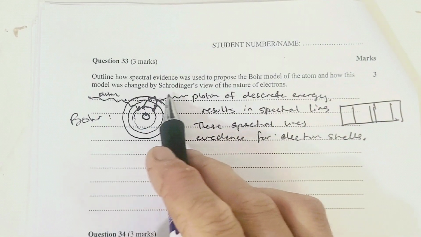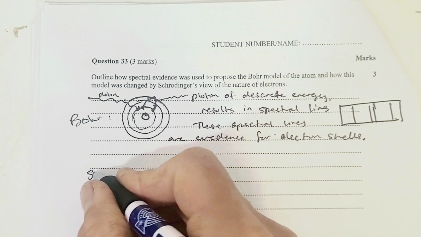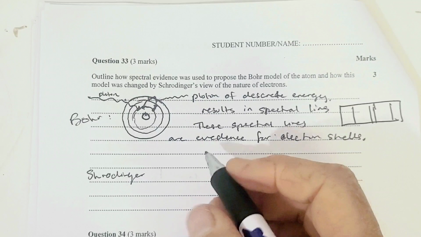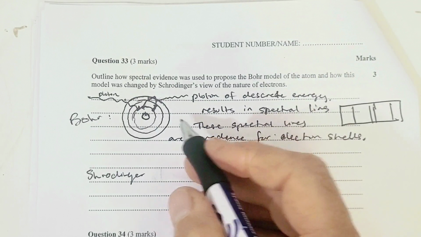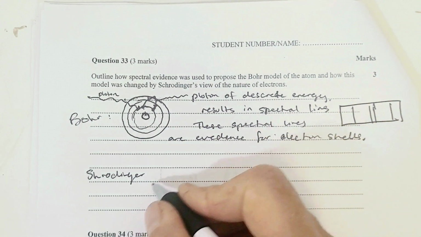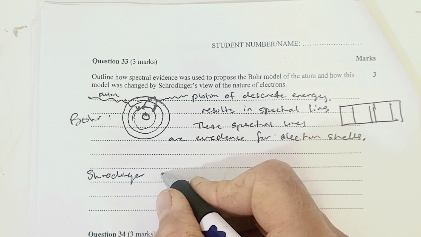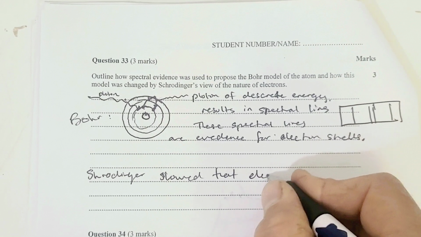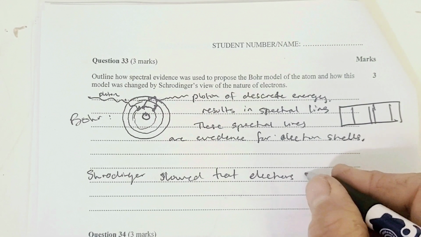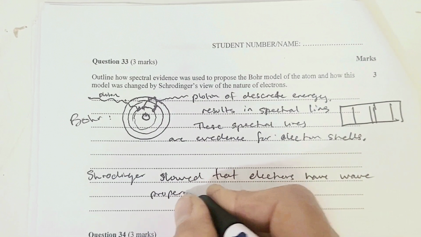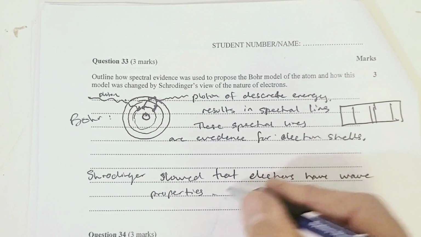Okay, how this model changed with Schrödinger. So this sees electrons as particles. Schrödinger showed that electrons have wave properties. Okay, like this.